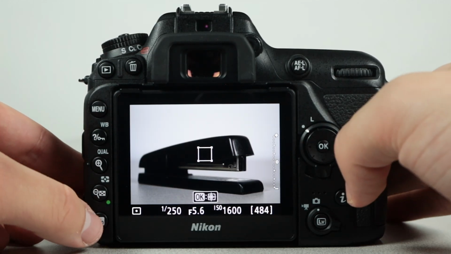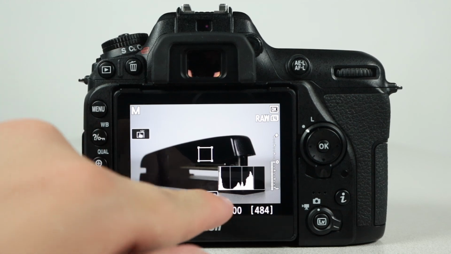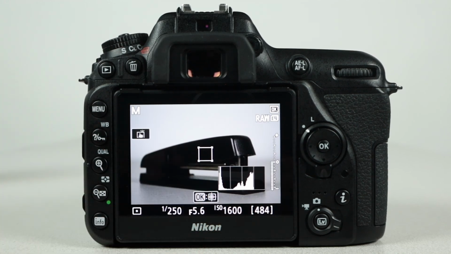Next, turn on your camera's histogram by pressing the info button. You'll know that you've done this when the graph has appeared somewhere on your screen. If this does not work for you, then I recommend looking up a guide on how to activate the histogram for your model of camera. This tool is going to be your best friend while setting up exposure.